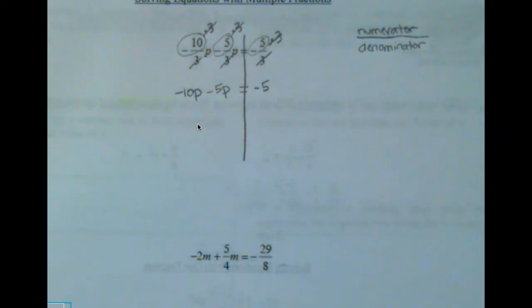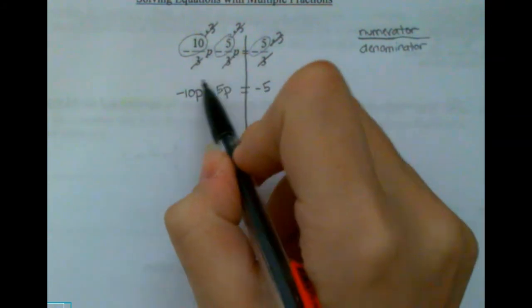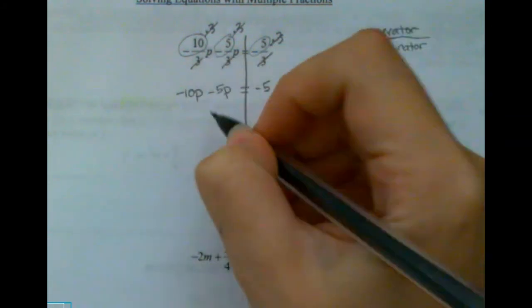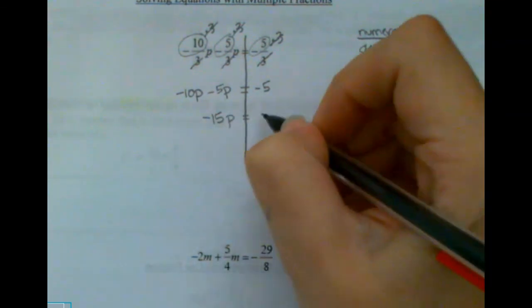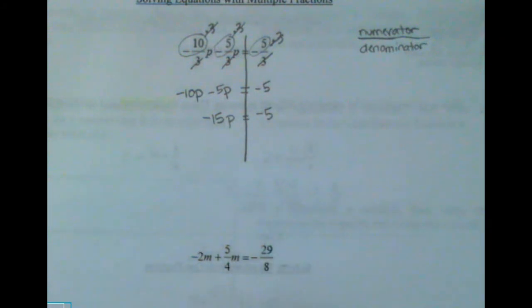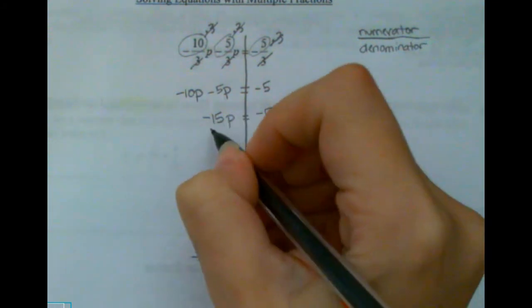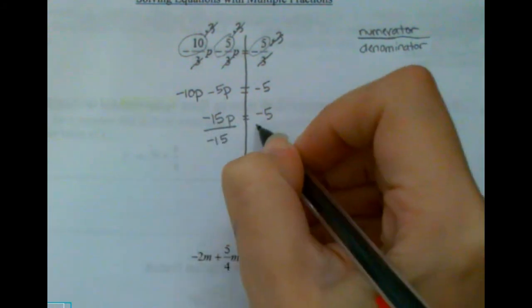And now I've got an equation that looks very similar to what we've been doing in 2.2, 2.3, and 2.4. Now I can combine like terms with this negative 10p and negative 5p into negative 15p. And on the right, I just bring down that negative 5. Last step here, divide both sides by negative 15.